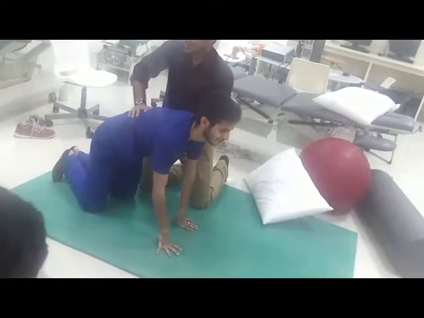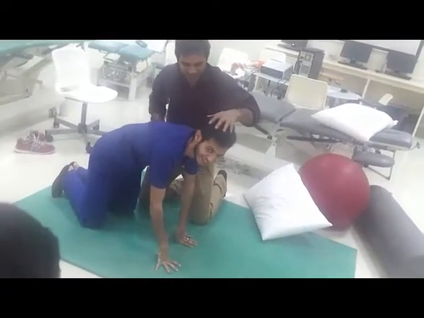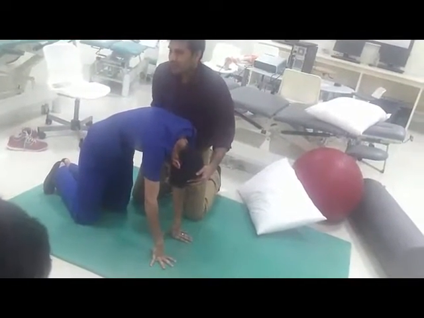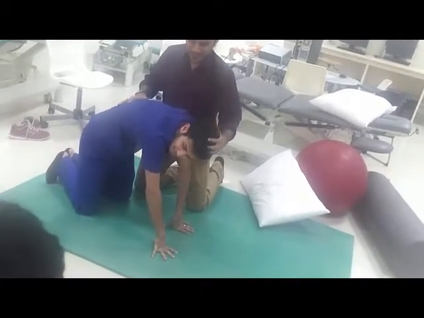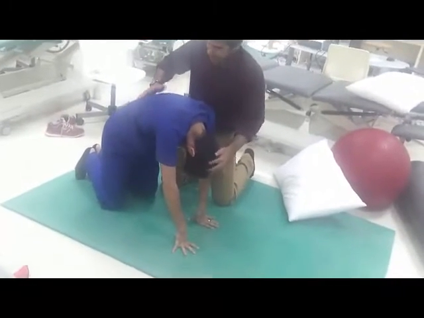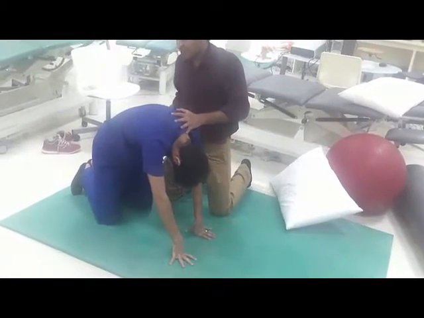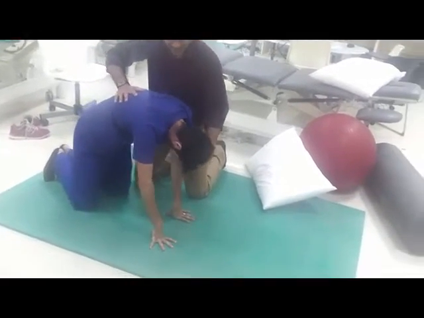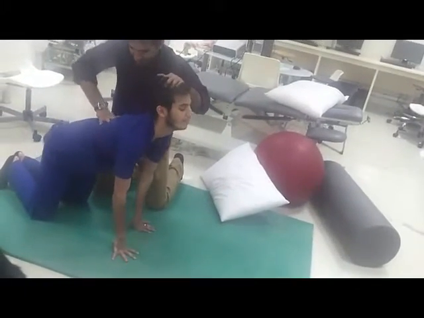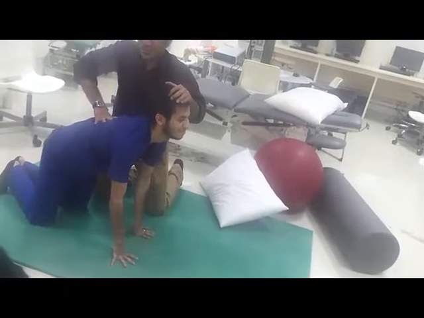Okay. So this is cat exercise. Camel exercise: come down and take your head down. See, camel means when he takes head down, his spine should completely be flexed up. Cat exercise is when he is looking up. Understand what I'm talking?